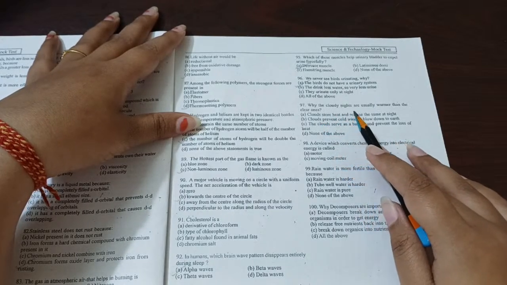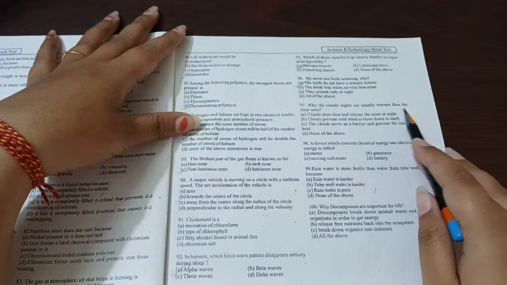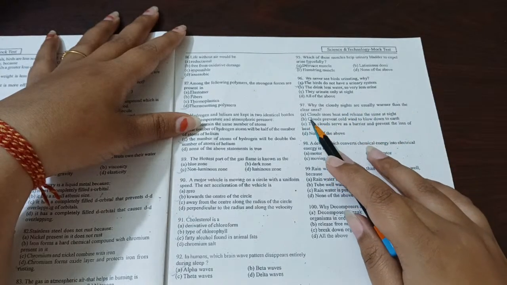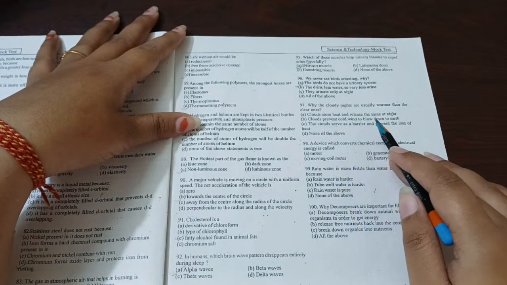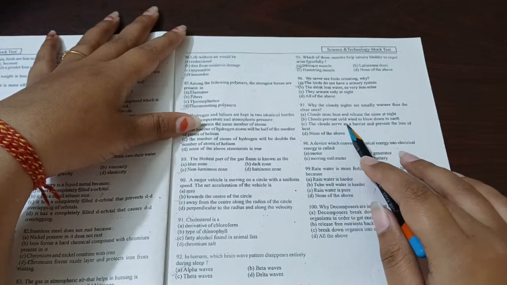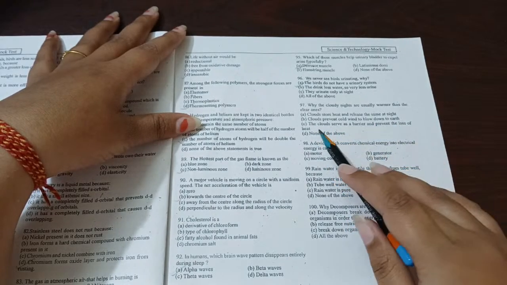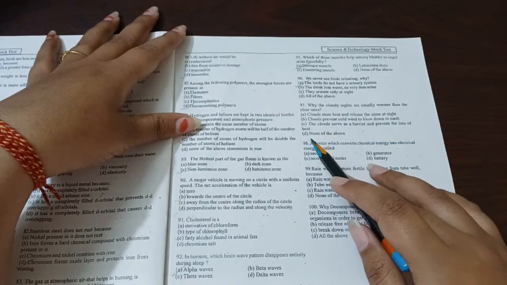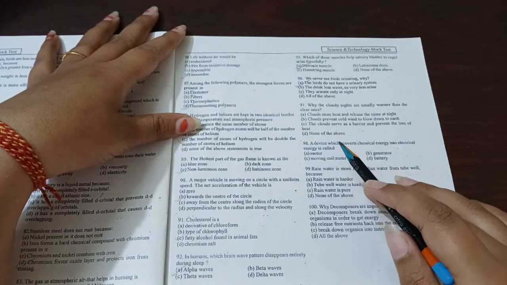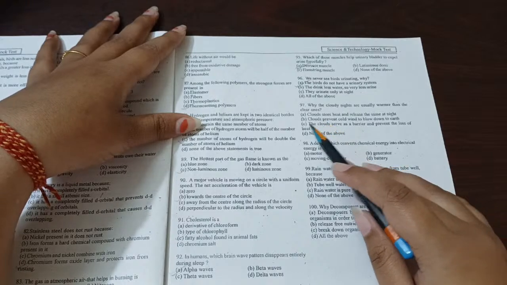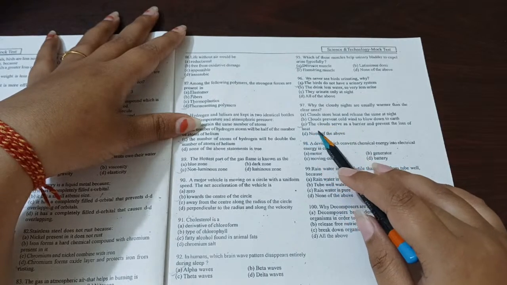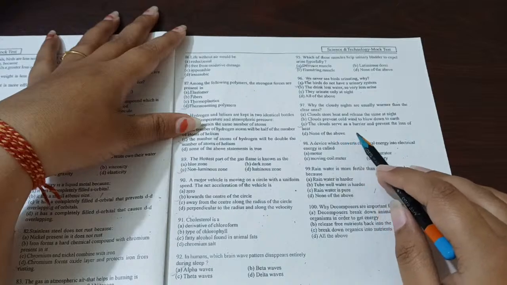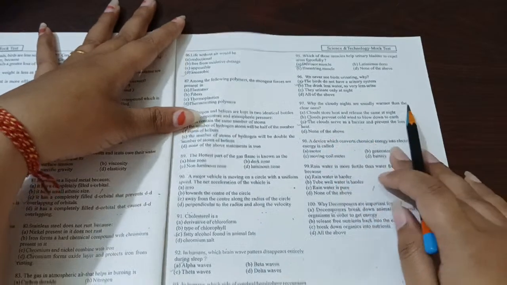Why the cloudy nights are usually warmer than the clear ones? Clouds store heat and release the same at night. Clouds prevent cold wind to blow down to earth. The cloud serves as a barrier and prevent the loss of heat. None of the above. तो इसका आंसर है ऑप्शन सी, the cloud serves as a barrier and prevent the loss of heat.